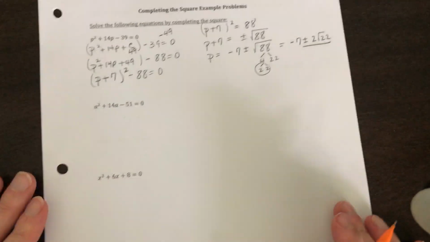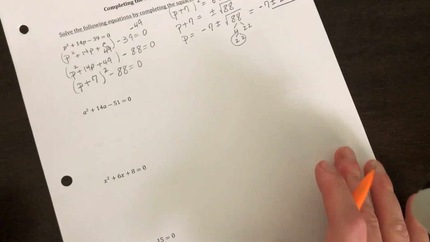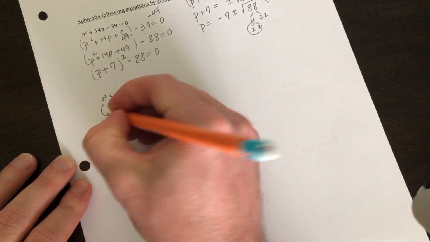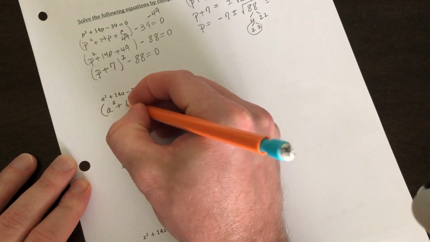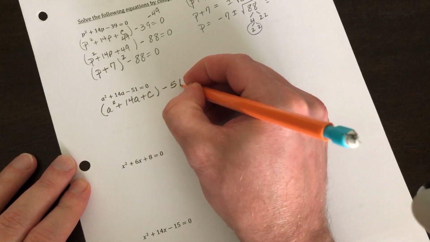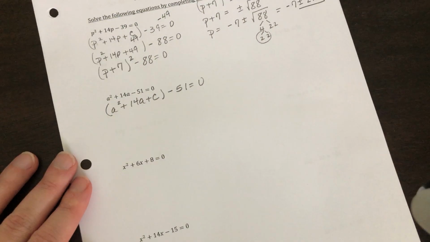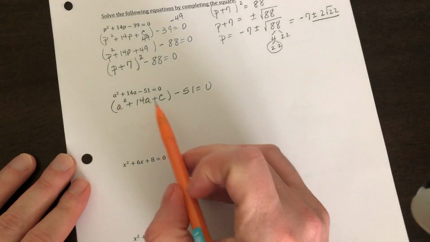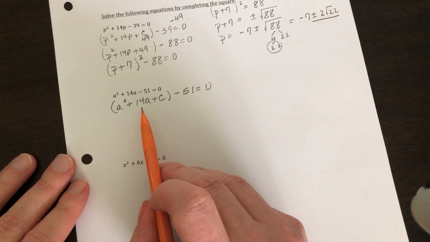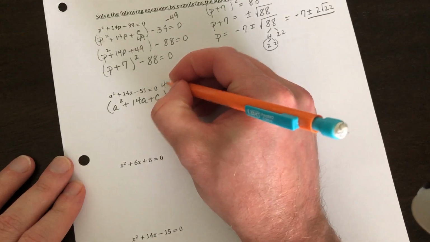Okay. Next one, a squared plus 14a minus 51. Okay, so what we're going to do is group the a squared and the 14a, put a plus c, and kick that negative 51 out. So, to find c, we're going to do b over 2 squared. So 14 divided by 2 is 7. 7 squared is 49.